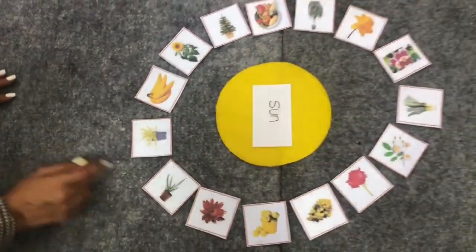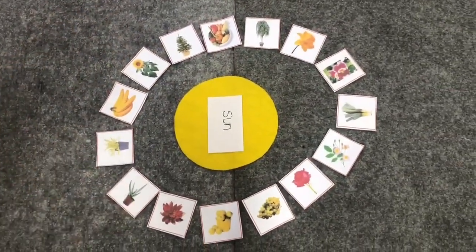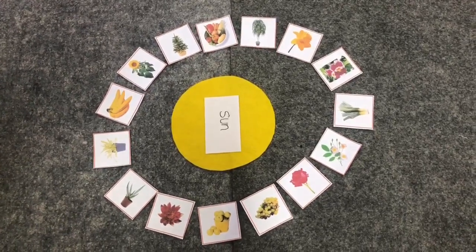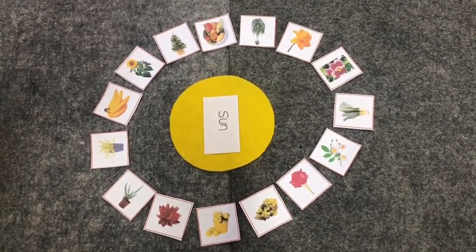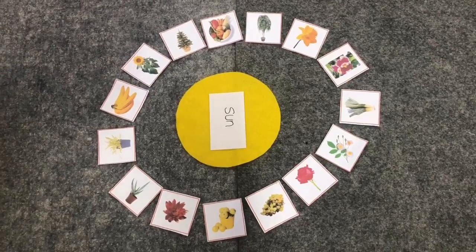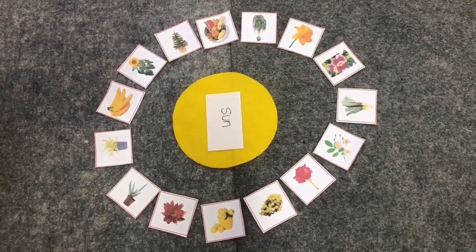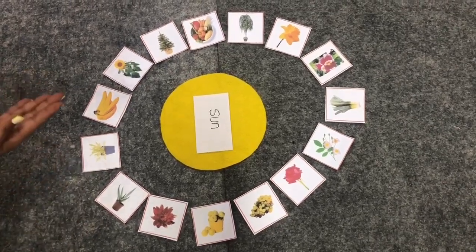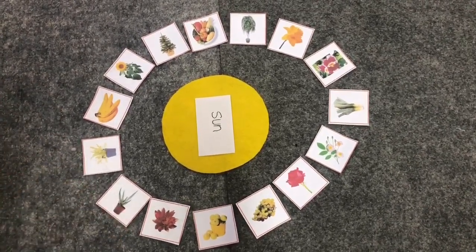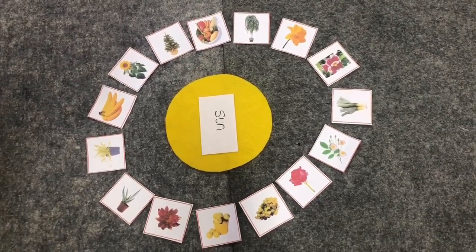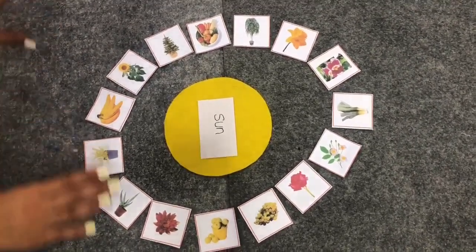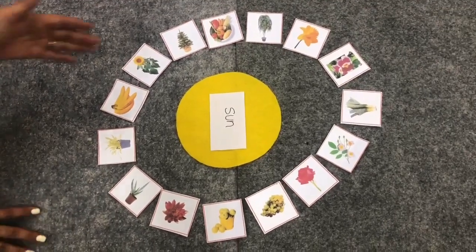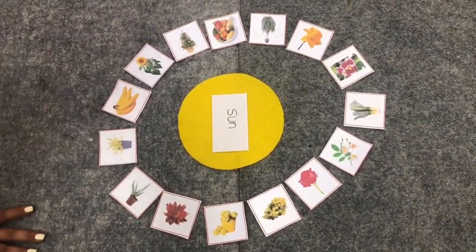So children, if you look at all of these, what do they have in common? Can you think? They are all, what are they? These are fruits, vegetables, flowers and plants. So what do they have in common? So all these grow on plants, and some are small plants.